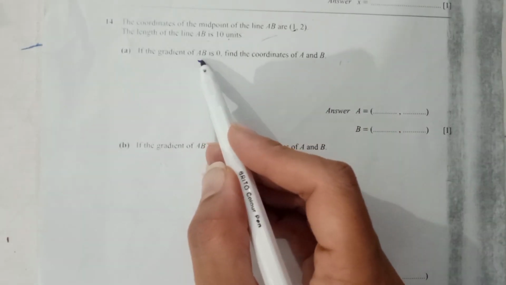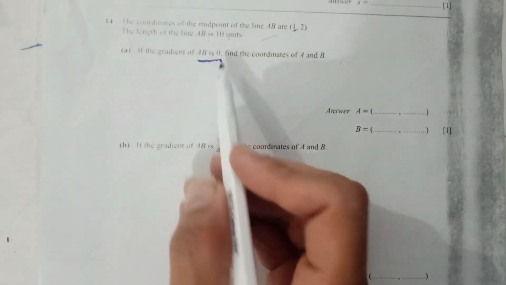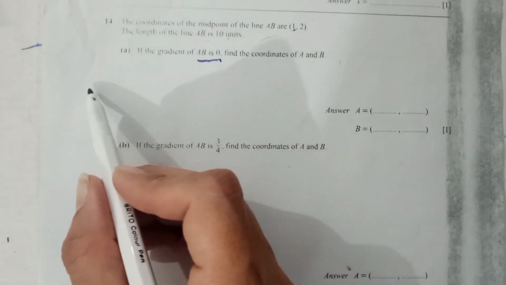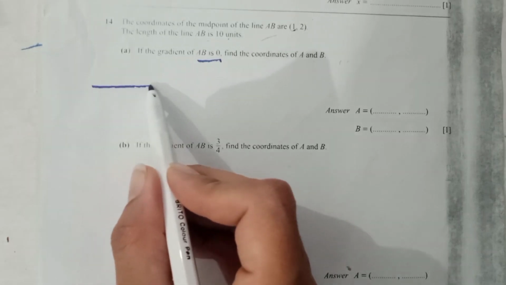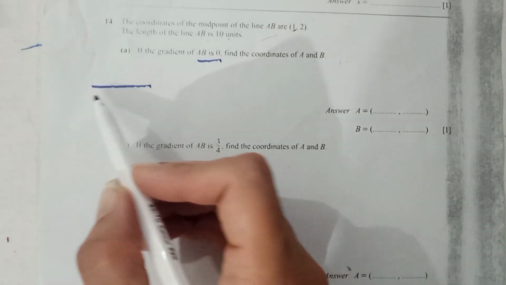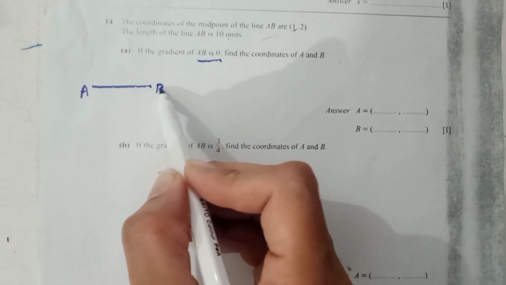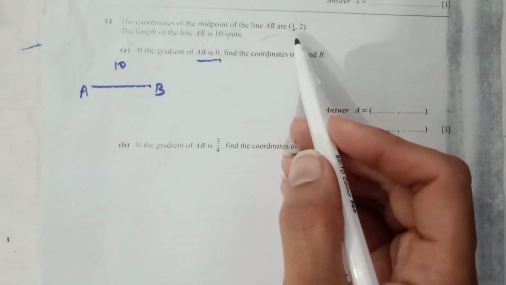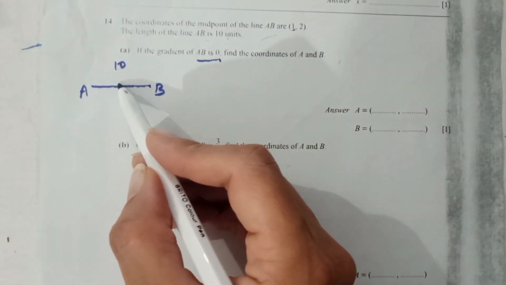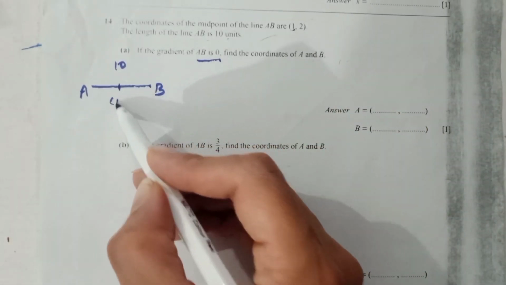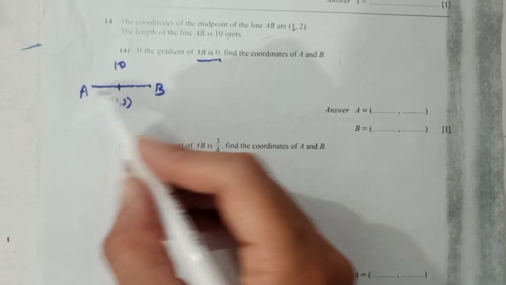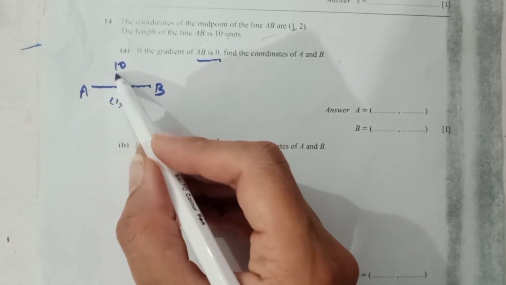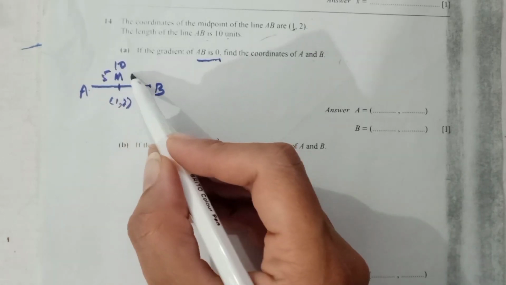First we can notice that the gradient of AB is 0. You understand, this means its gradient is 0 and this line is a horizontal line. We have to find the coordinates of A and B. We know that the length of the line is 10 and the midpoint is (1, 2). This is the midpoint, (1, 2). We can understand that from A to M is 5 and from M to B is also 5.